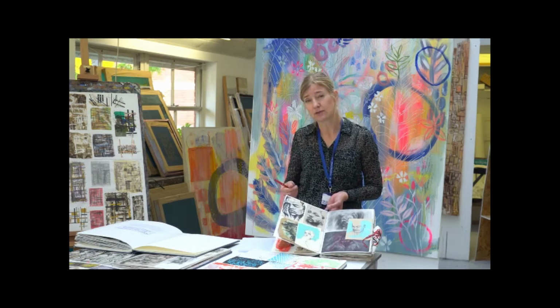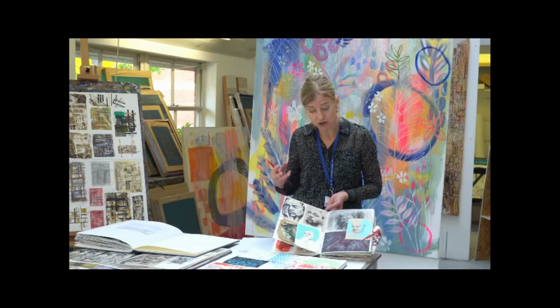We use the theme of journeys. We've used that for a few years now. It's a really good theme, and you can interpret that theme in any way that you wish.